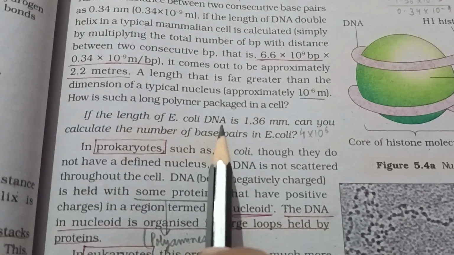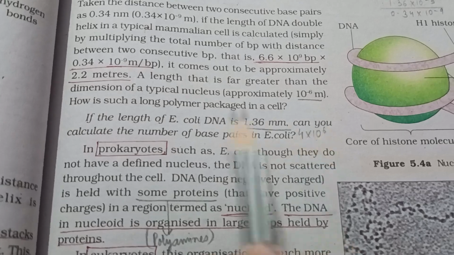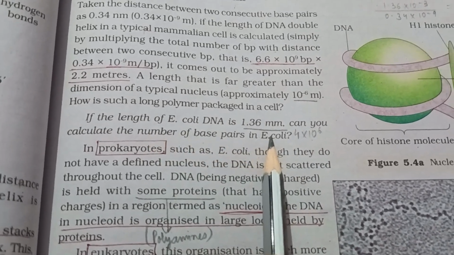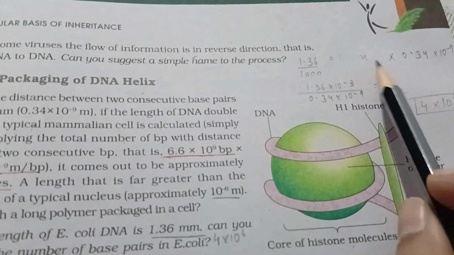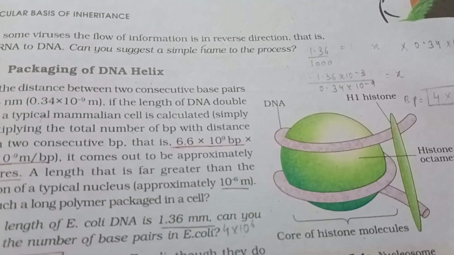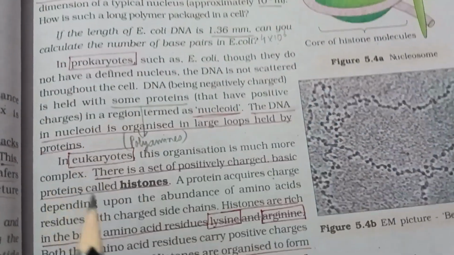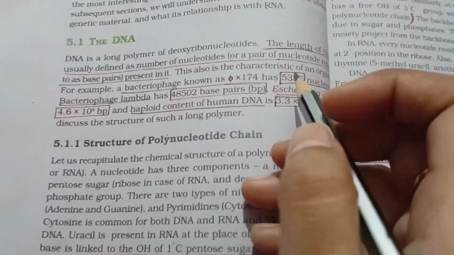If the length of E. coli DNA is 31.36 millimeter, can you calculate the number of base pairs in E. coli? So here I have shown the calculation: 4 into 10 to the power 6 base pairs will be in E. coli, which is also given here.